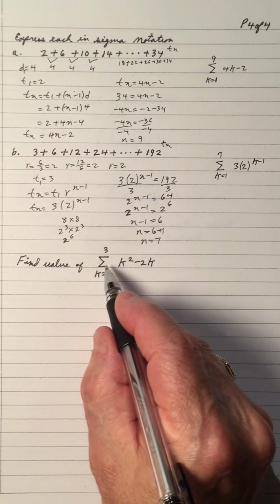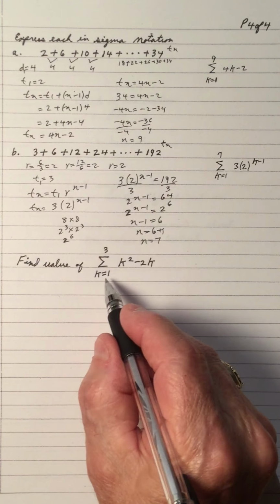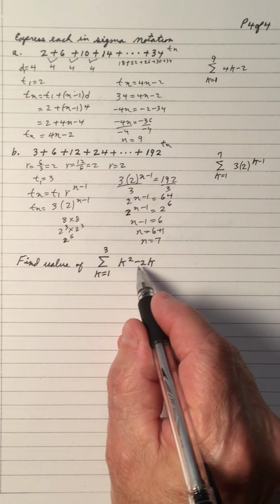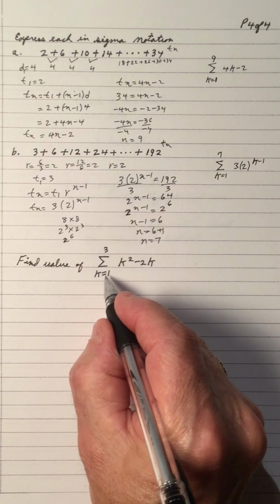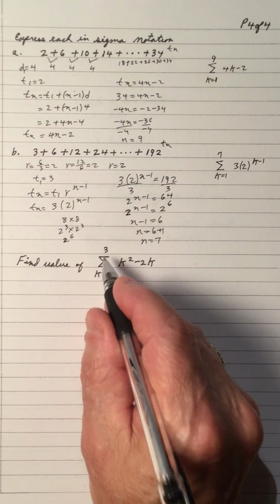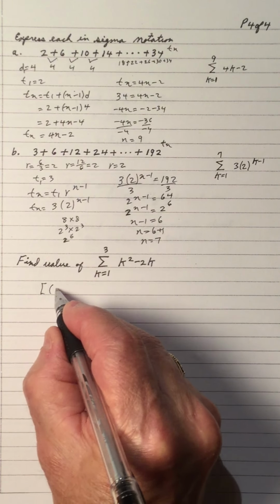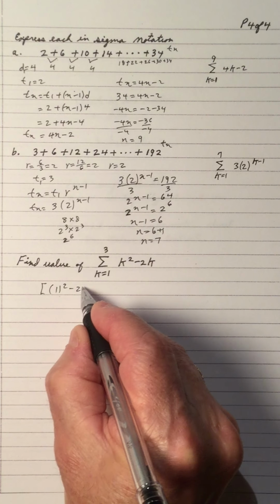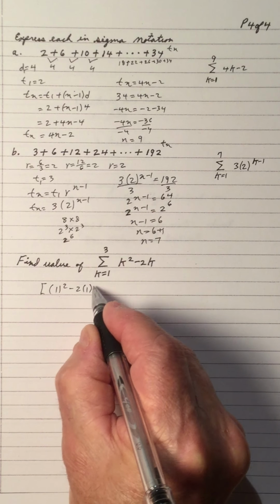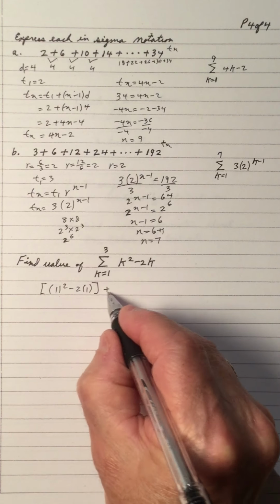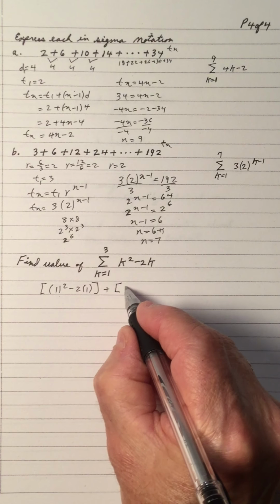And find the value of this sigma notation. Again, the expression is k squared minus 2k when k is 1 up to 3. Let's do it once: k is 1, so we'll put a 1 in. Add on. Now we're going to put k is 2 in.